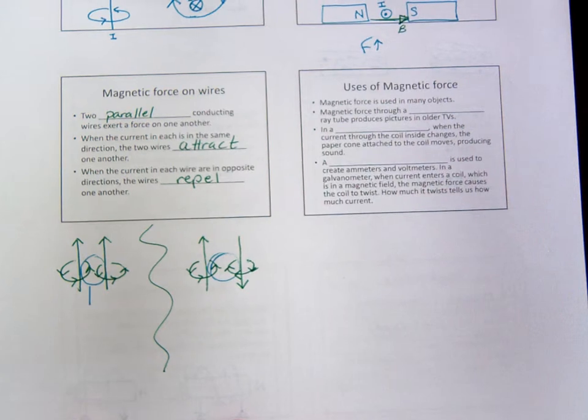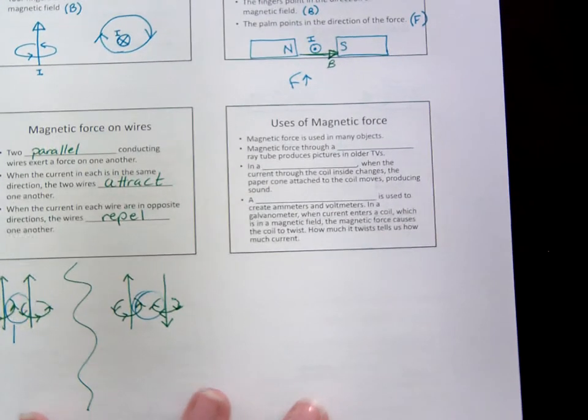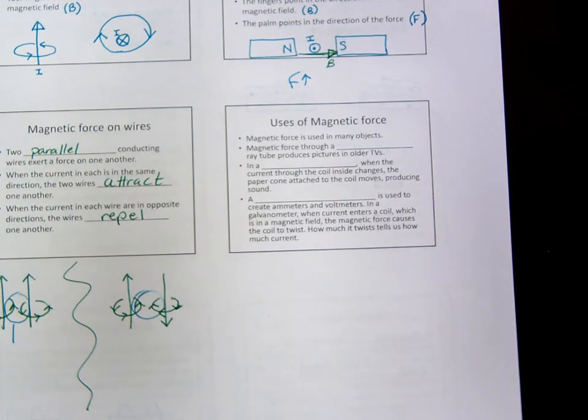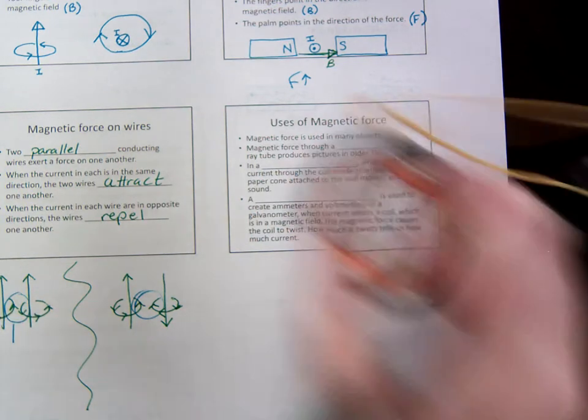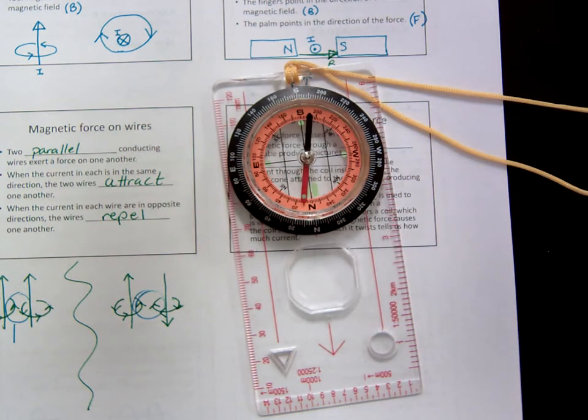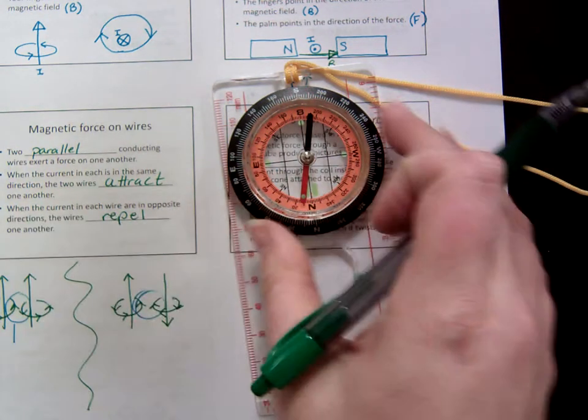Now, magnetic force has a lot of different uses. One of the simplest examples, of course, is a compass. It's the magnetic field lines from the Earth. Move the magnet of the compass, points north. That's an easy one.